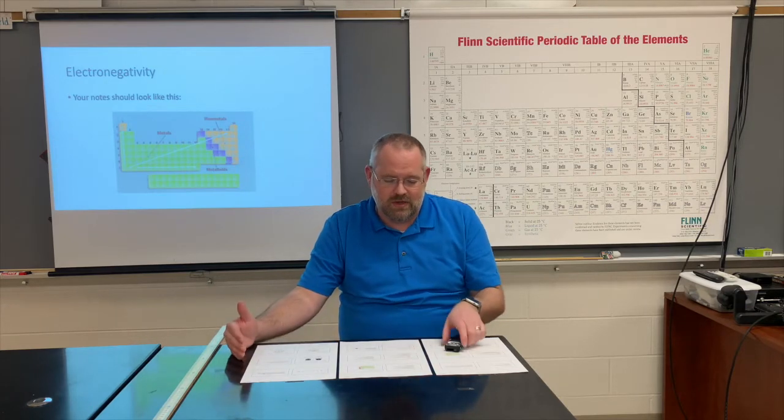But we just give it a value of 4.0, all right? And the bottom left is going to be around a 0.1 for francium. So it's an arbitrary scale that is increasing across the periodic table, but it is an observed scale, okay?